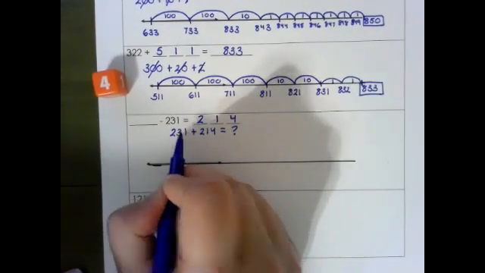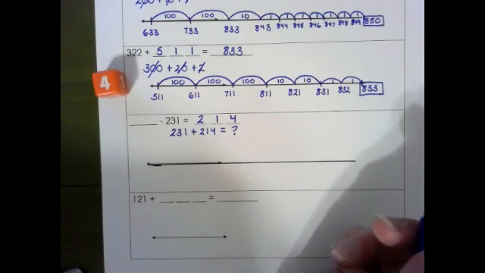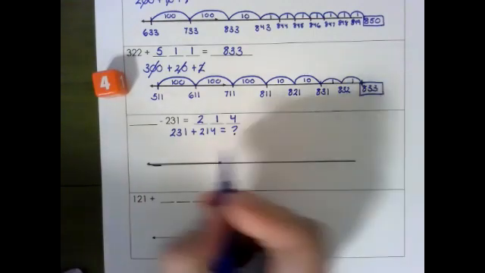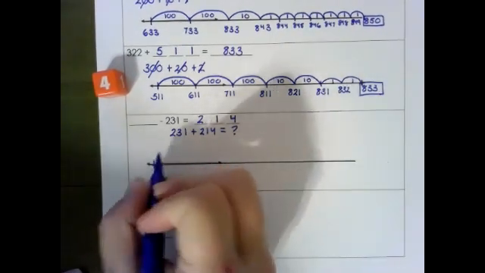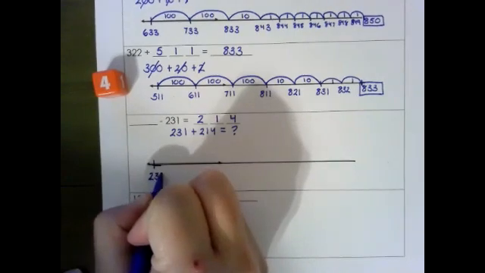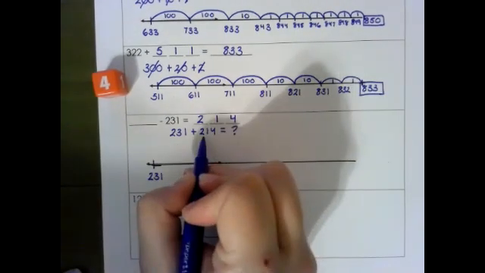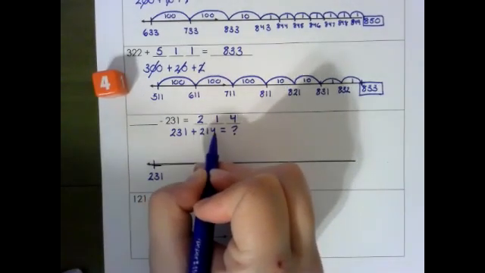Which number is larger? That's right, 231 is larger. So let's start our number line there. We have to add 214.